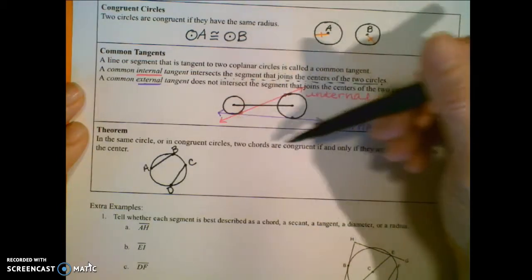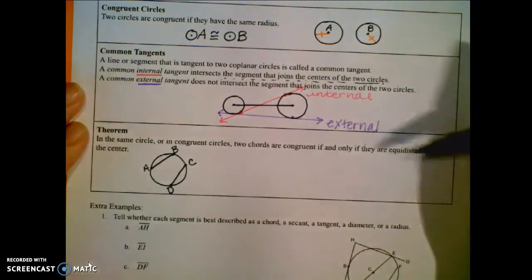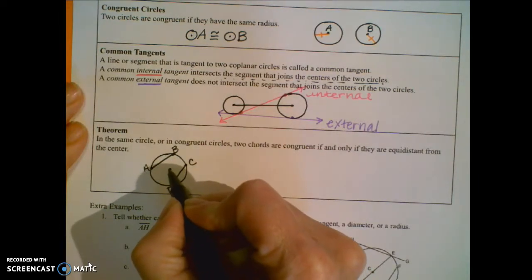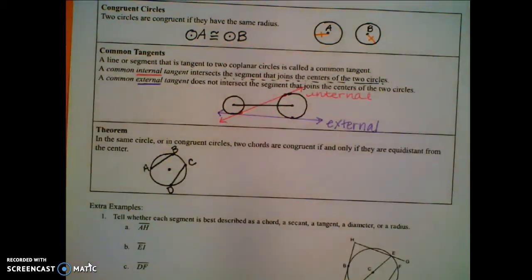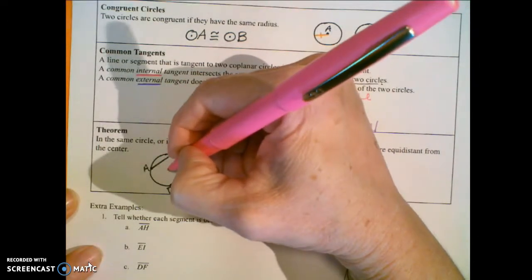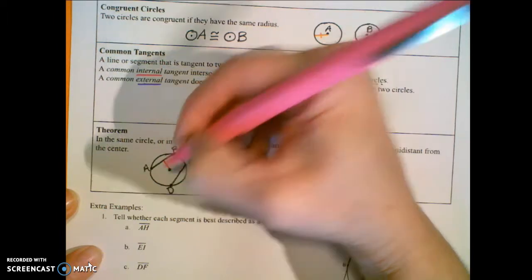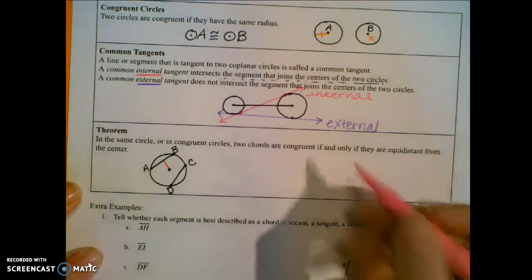So two chords are congruent if and only if they are equidistant from the center. So let's mark the center. Now the distance from a point to a segment or from a point to a line is the distance that is perpendicular. So from this point to that segment, perpendicular to it. That's what we refer to as the distance between the point and the segment.